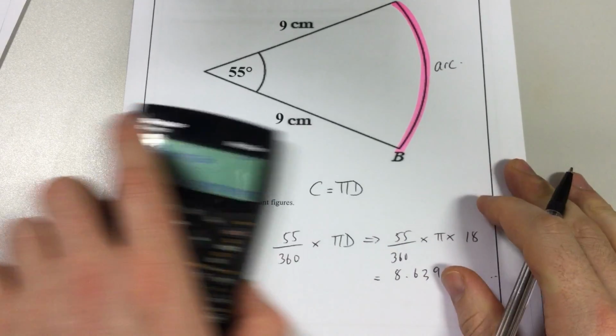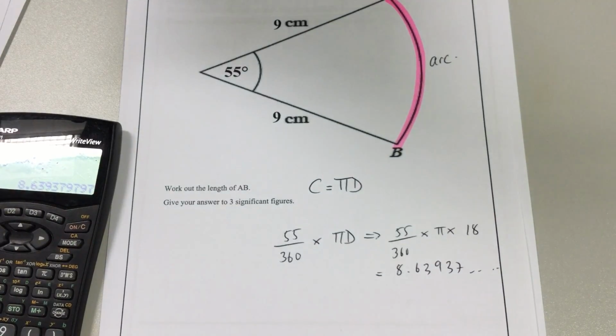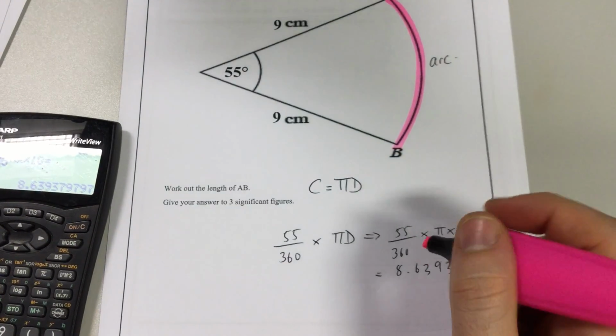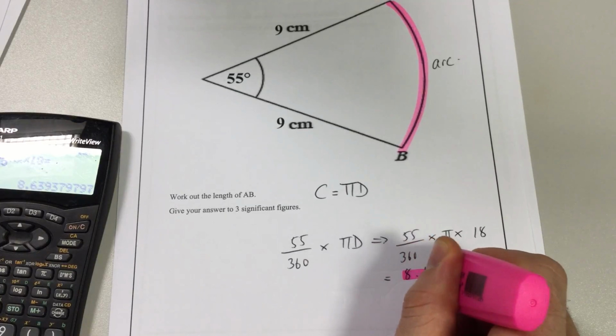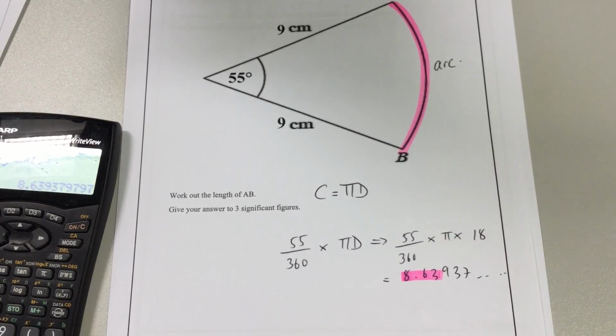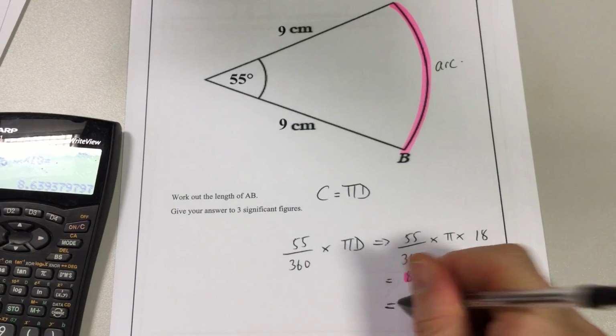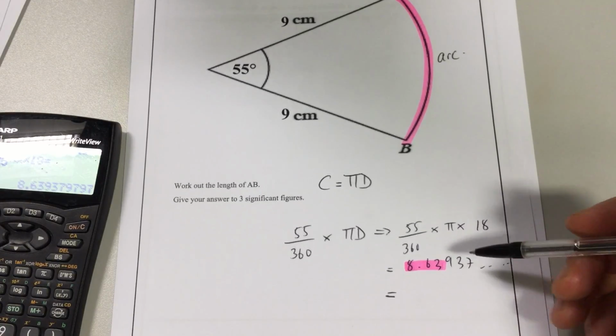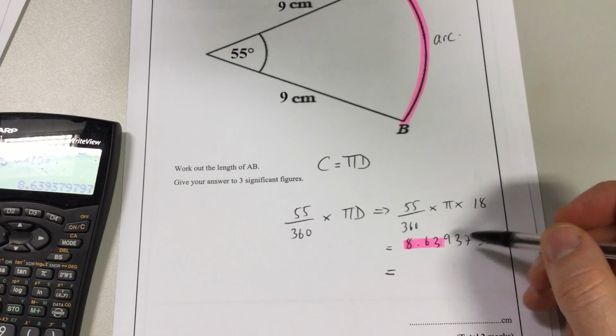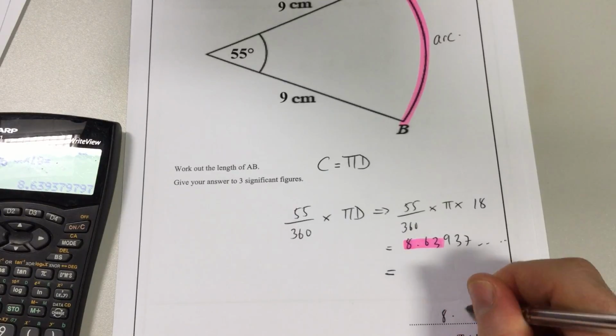So you get 8.63937, blah, blah, blah. And it wants it to 3 significant figures. So significant figures, start from the front. I'm going to go up to there. First 3 values that are not 0. It's either going to be 8.63 or 8.64. Because this is a 9, it's going to go up to 8.64.